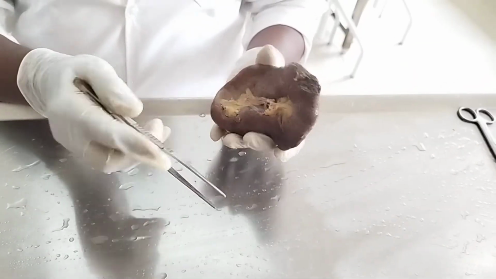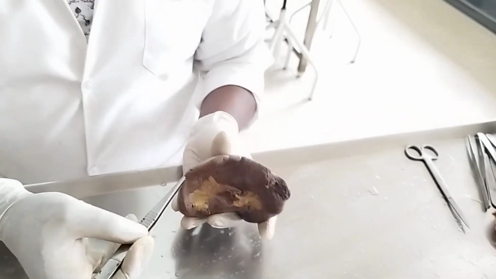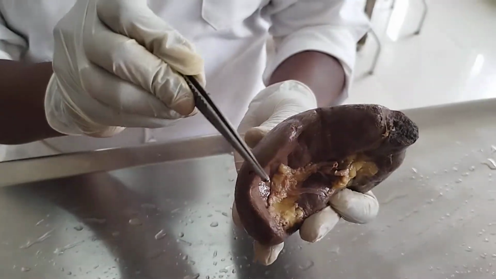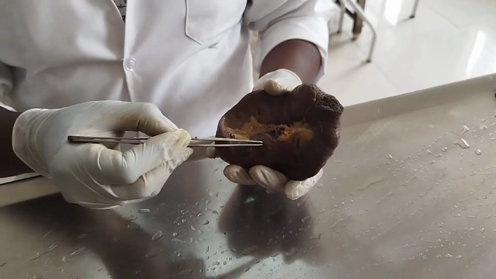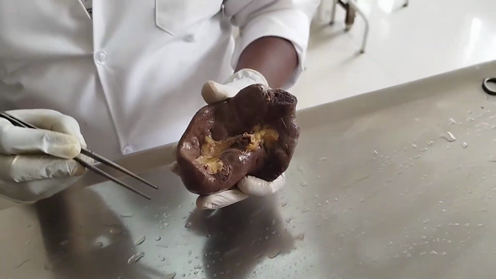Okay, now coming to the borders, you have three borders. You have a superior border which is notched. You can see the notching here very clearly. The notching is on the superior border. This is the intermediate border, and this is the inferior border. Okay, so three borders are there.